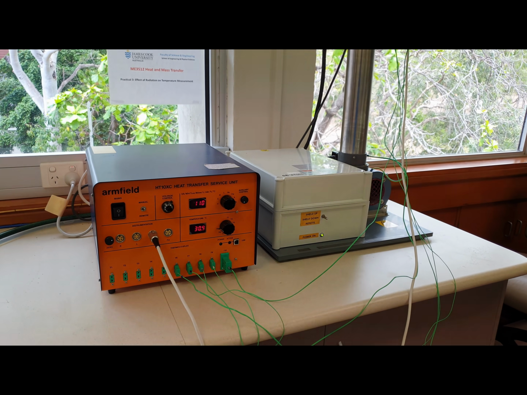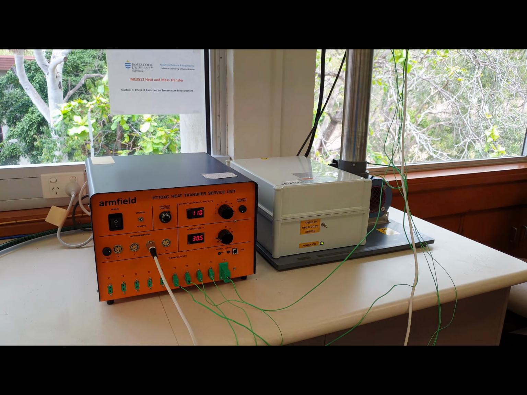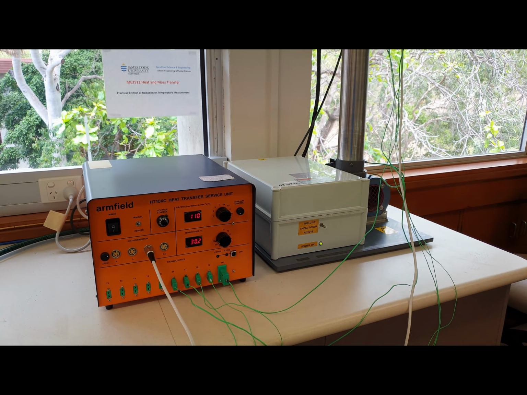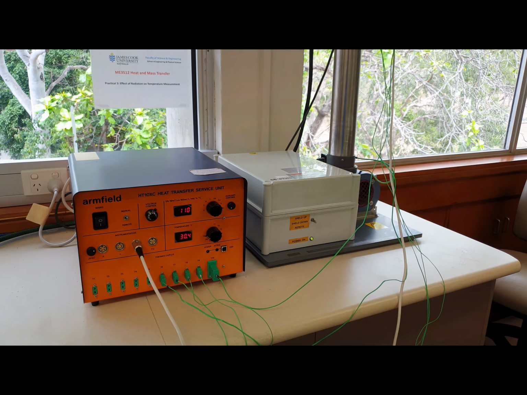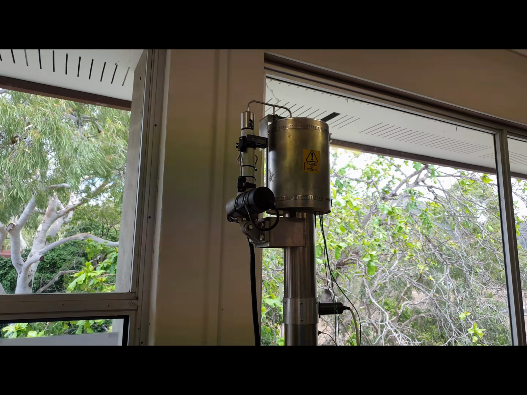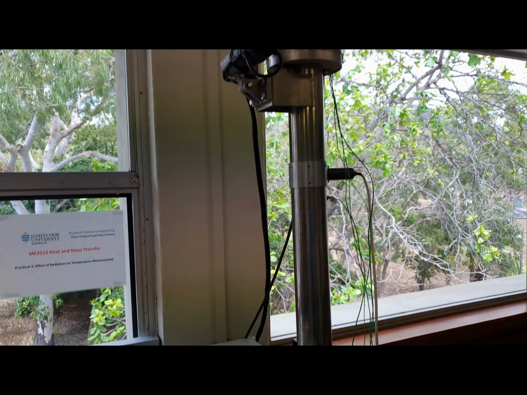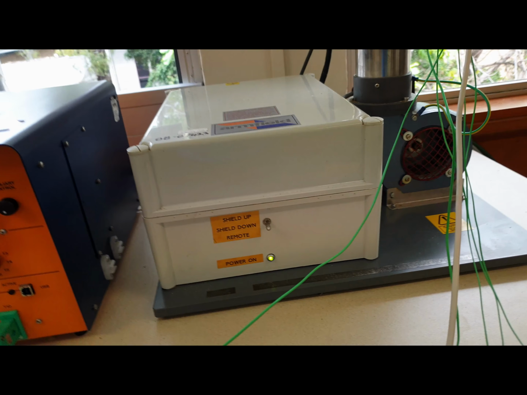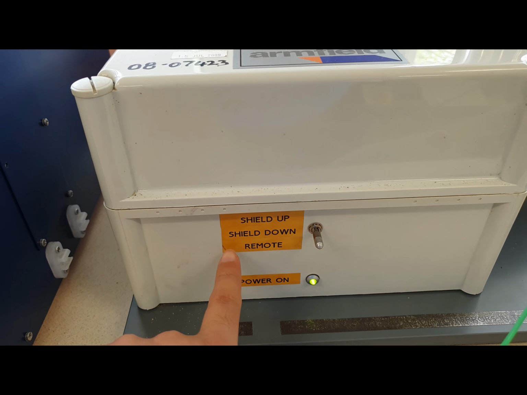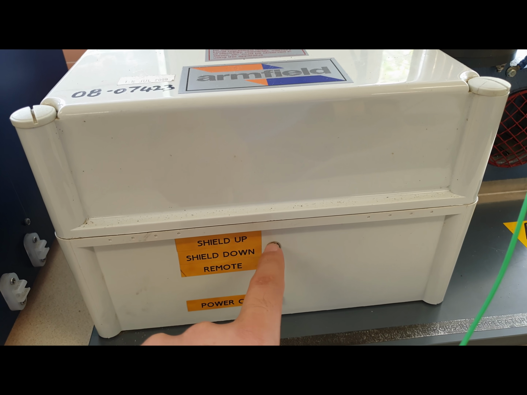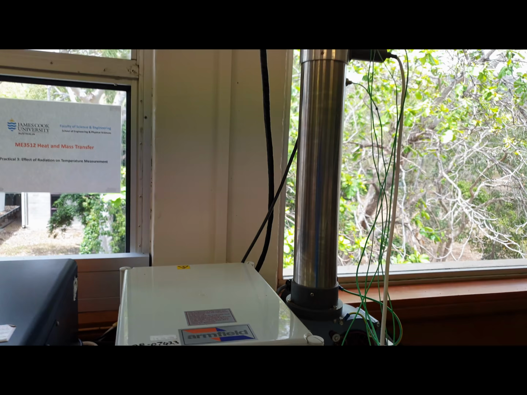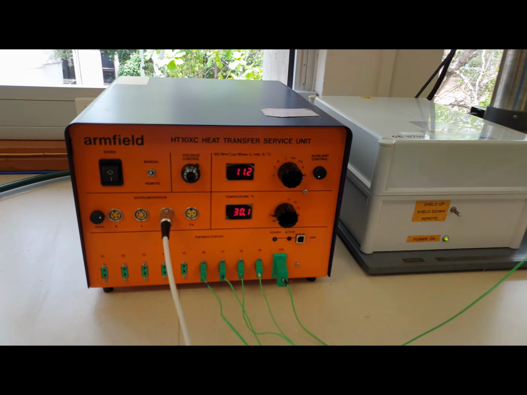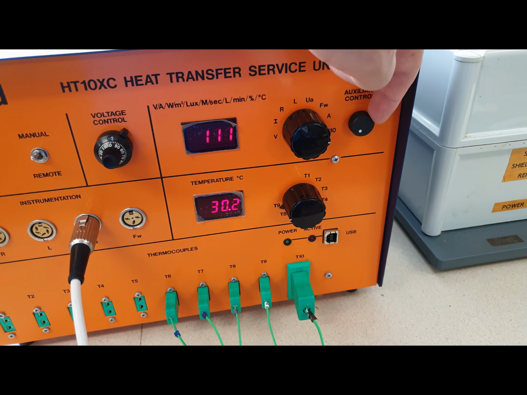Okay, let's start with test 1, which is going to be no flow and no radiation. So let's check the radiation shield. It's lowered, and we can check this with the shield control. As you can see, the shield is down, so we don't have any radiation. What about the velocity? Yes, it is 0.